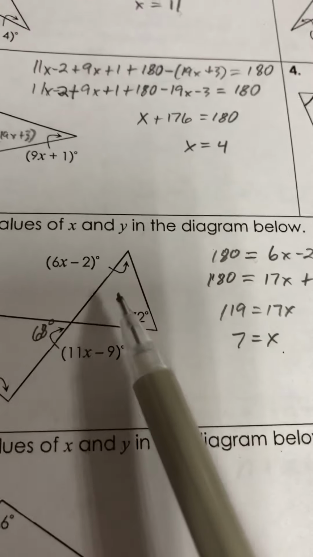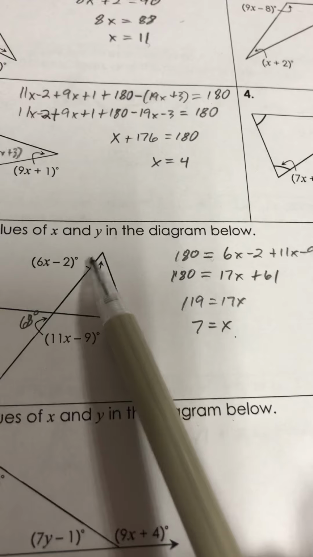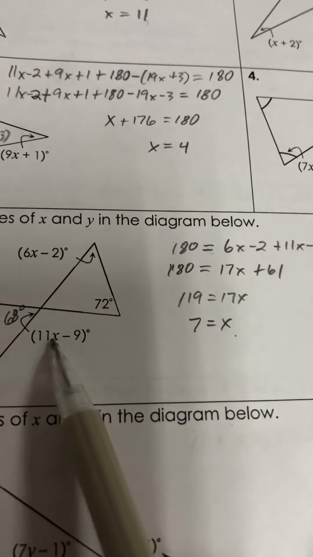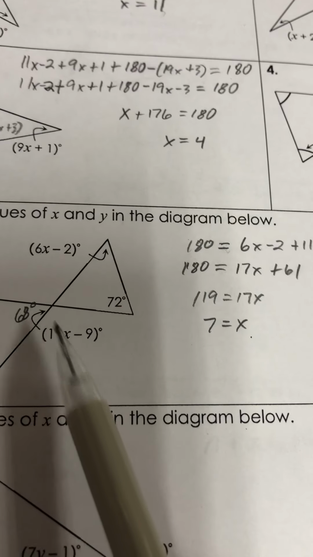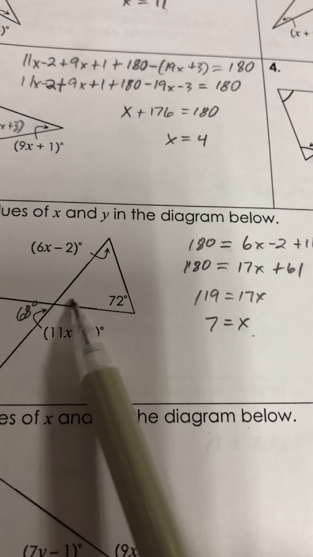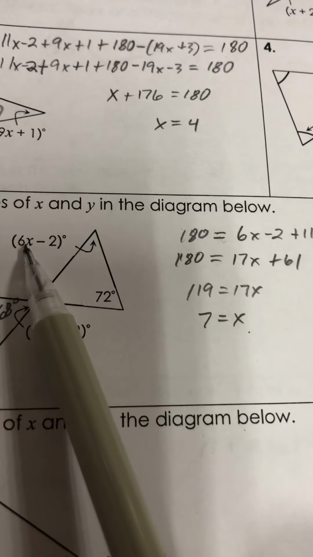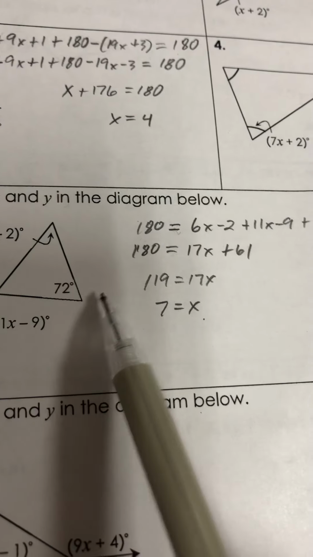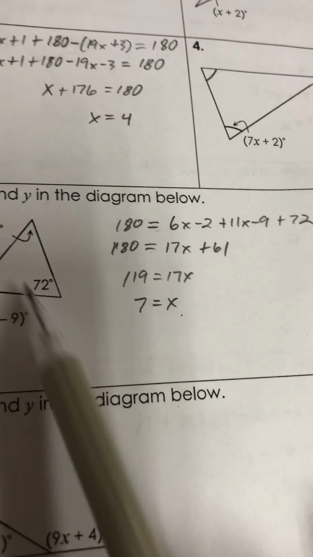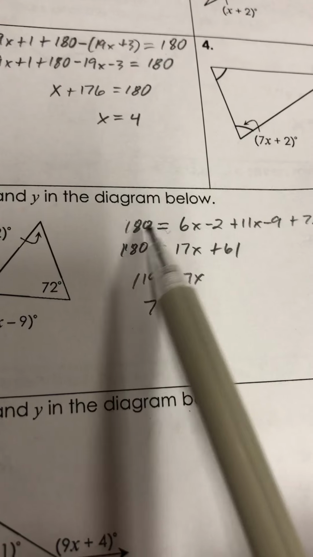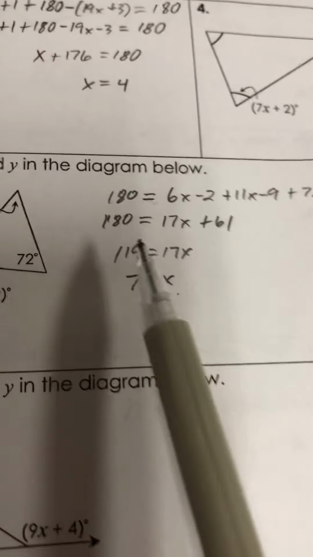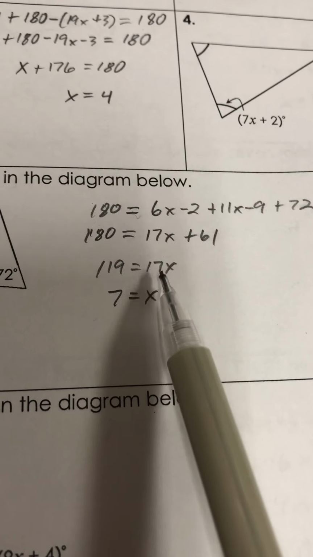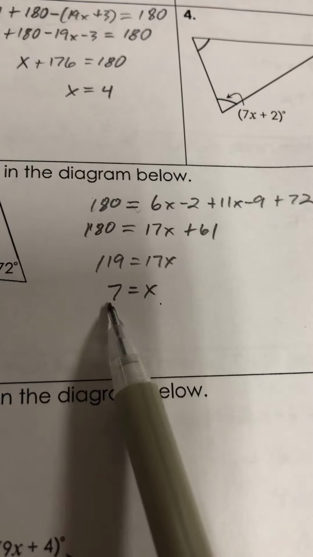Okay, so this problem right here, I'm going to work with this triangle first. And I know that this angle, don't worry about that 68 right now, this angle and this angle, these are equal to one another. So I can add 6x minus 2 and the 11x minus 9 and the 72, these three angles, and that will equal 180. I have it kind of written backwards here just because I was thinking backwards. Okay, I combine my like terms. I divide both sides by 17 to isolate the variable, and I get x equals 7.